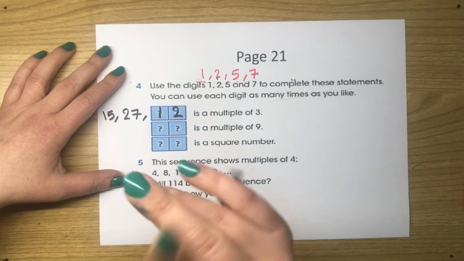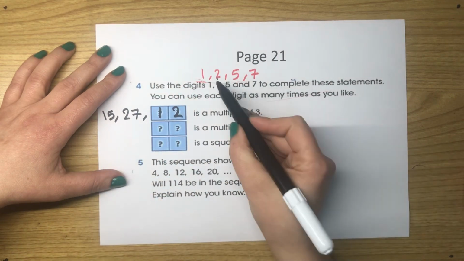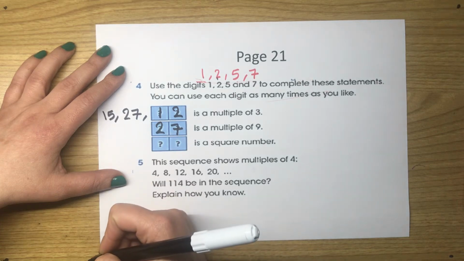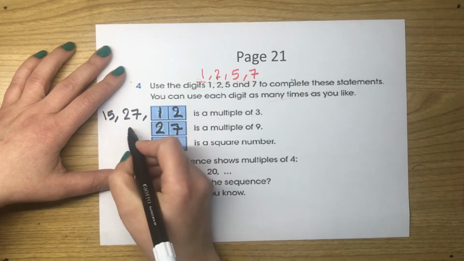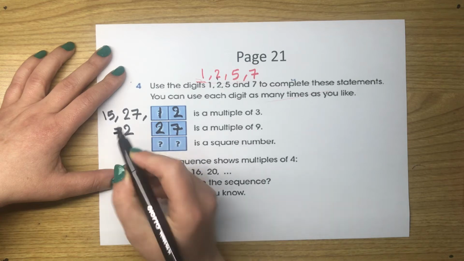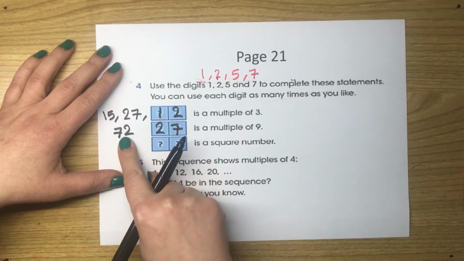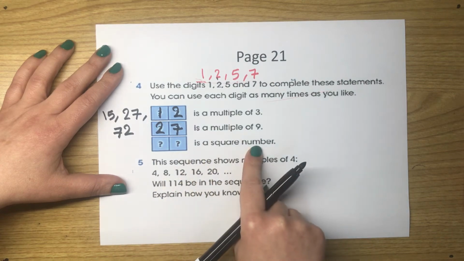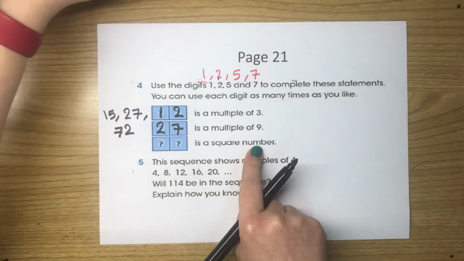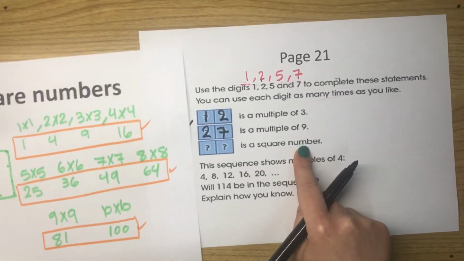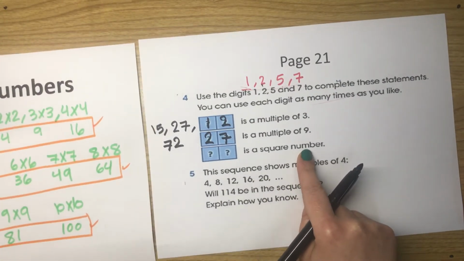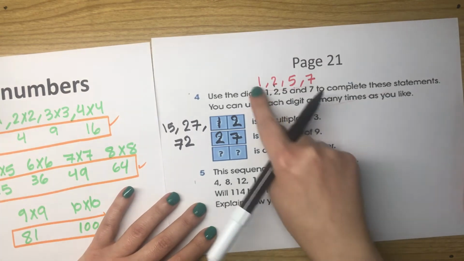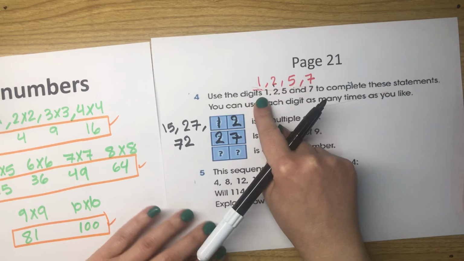Okay? There's two choices, guys. We have 27. Do you know what's the other one? If you flip them, it will work, because this is 8 times 9 and this is 3 times 9. Okay, it's a square number. Let's go to our list. Here are square numbers, and they have to have one of these two digits.